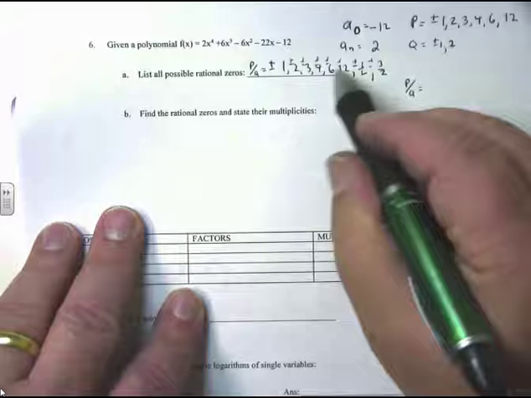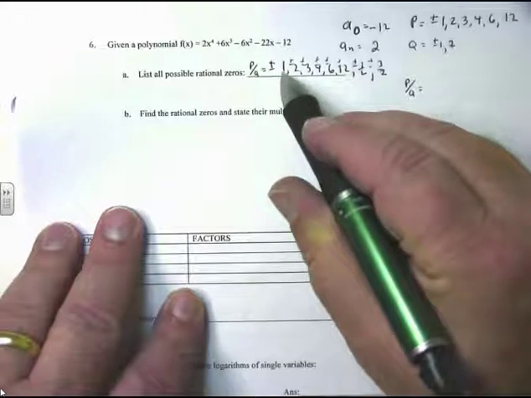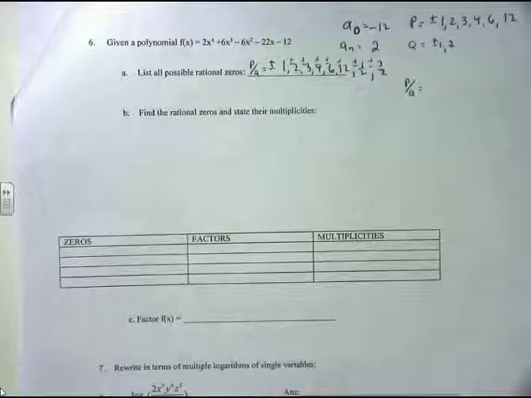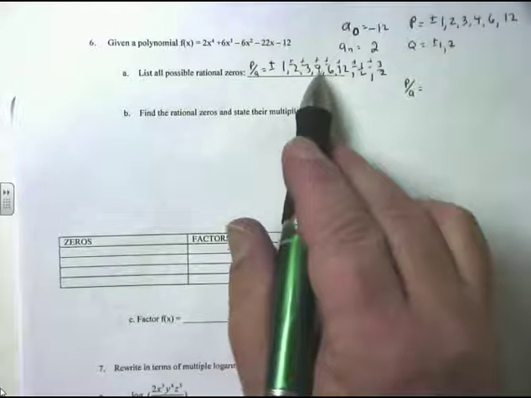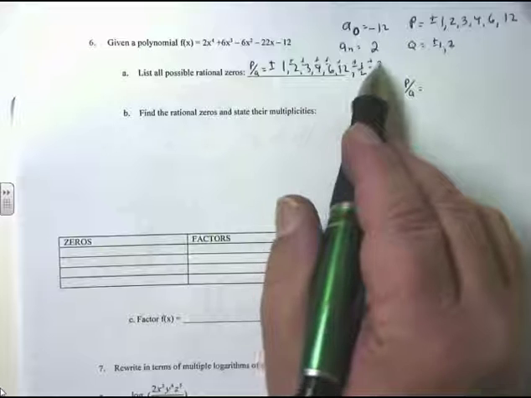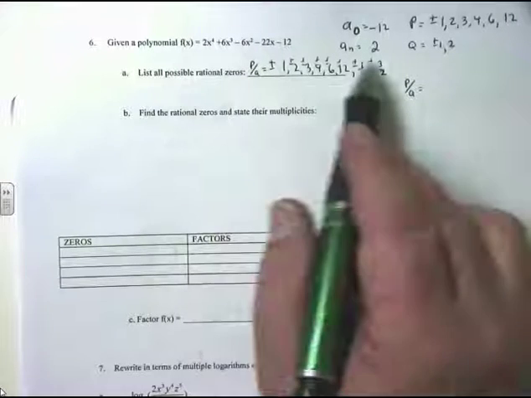So it's 1, 2, 3, 4, 5, 6, 7, 8. Plus or minus times 2. There's 16 possible zeros. It's 1, 2, 3, 4, 6, 12, 1/2, and 3 halves, plus or minus.